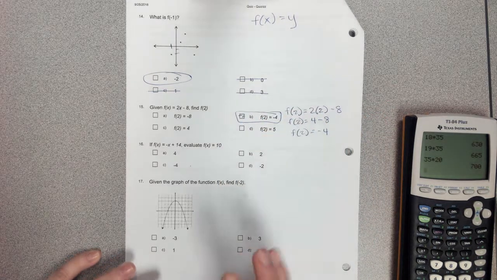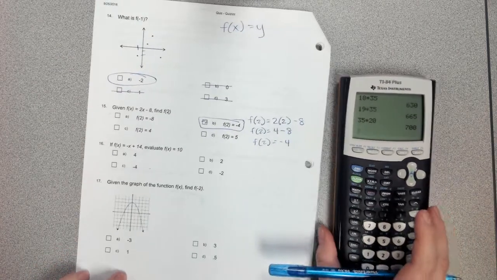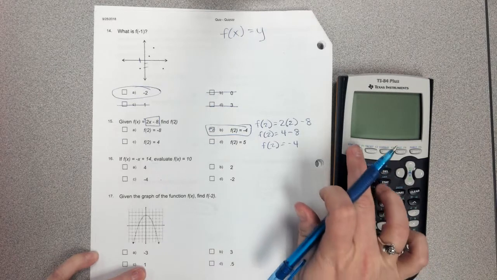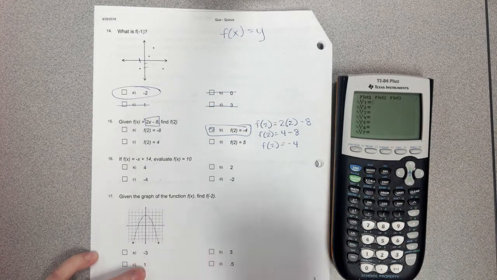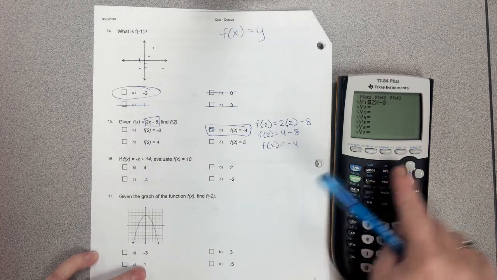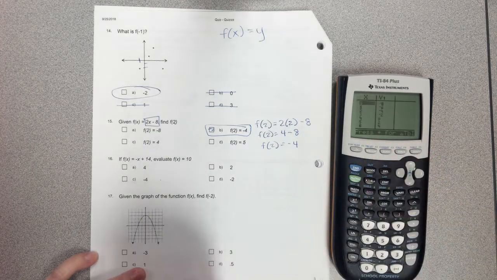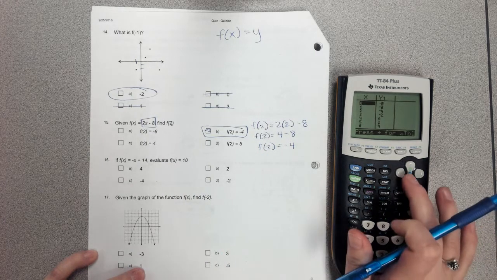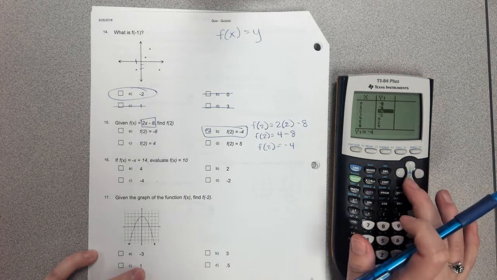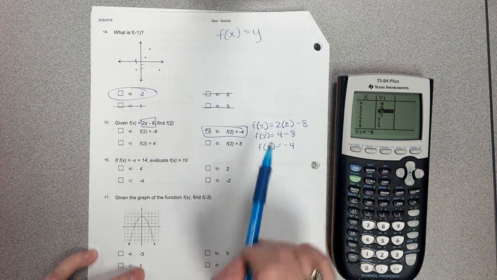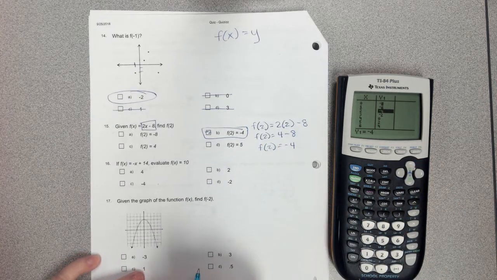Okay? Now let's say, Ms. K, I'm not so good at algebra. That's okay. I can take this right here, plug it into my y equals. I'm going to type in 2x minus 8. I'm going to pull up my table, second graph. And I'm going to plug in where x is 2. I'm going to find that where x is 2, my y is -4. Same thing. So you can always use your calculator to check your work.